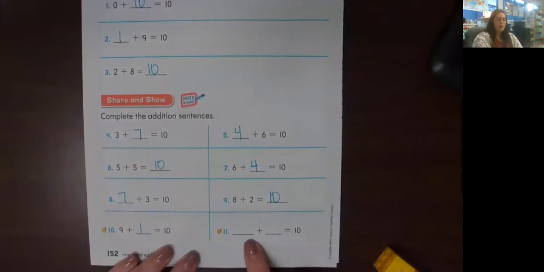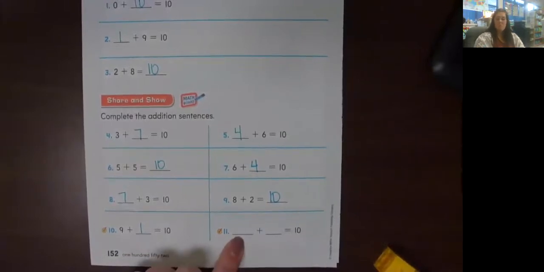Okay. Now the next one says something plus something is going to equal 10. So let's write down any number that's smaller than 10. 3 is smaller than 10, right? So let's write 3. So let's build 3 red. There's 3. Now we need to keep adding yellow until we get to 10. So we have 3, 4, 5, 6, 7, 8, 9, 10. So how many yellow did we have to add till we got to 10? 1, 2, 3, 4, 5, 6, 7. So 3 plus 7 equals 10.